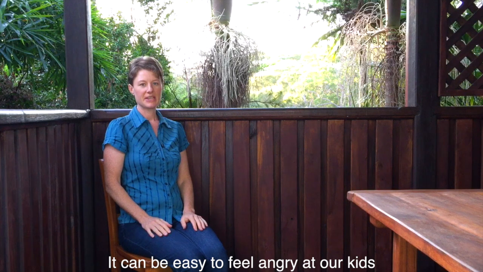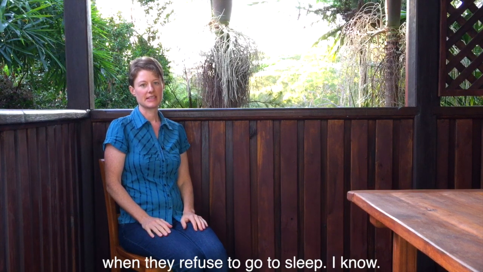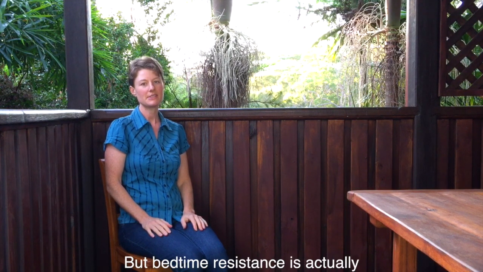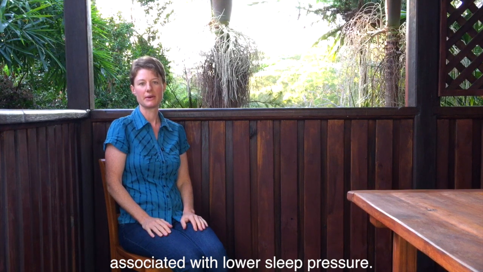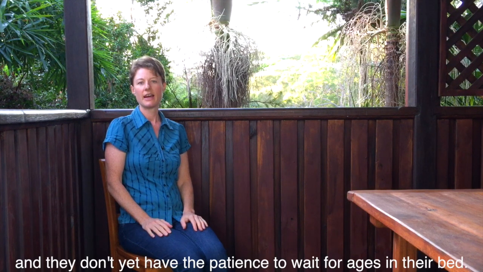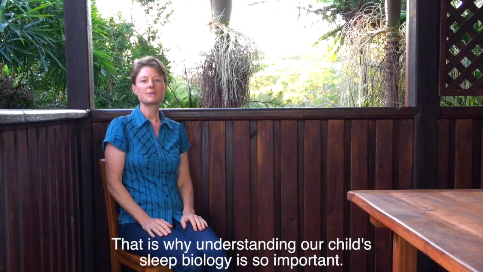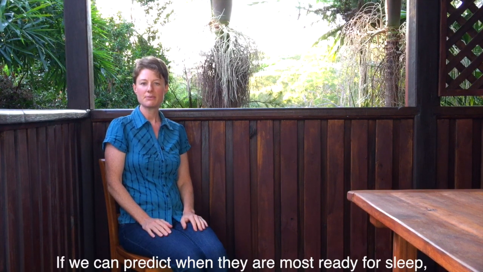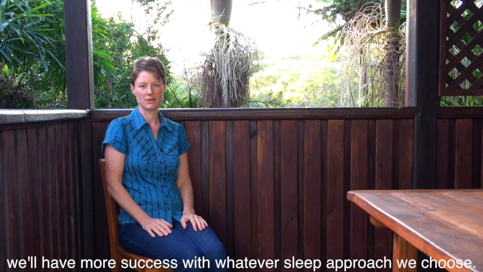It can be easy to feel angry at our kids when they refuse to go to sleep. I know. But bedtime resistance is actually associated with lower sleep pressure. Sometimes it is that our kids are genuinely not tired enough to fall asleep, and they don't yet have the patience to wait for ages in their bed. That's why understanding our child's sleep biology is so important. If we can predict when they're most ready for sleep, we'll have more success with whatever sleep approach we use.